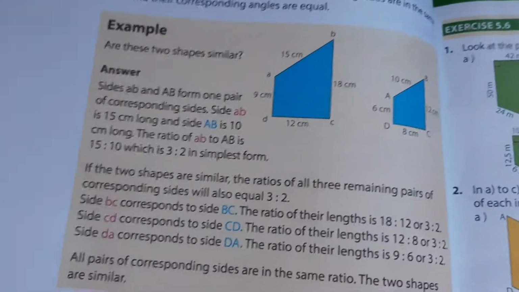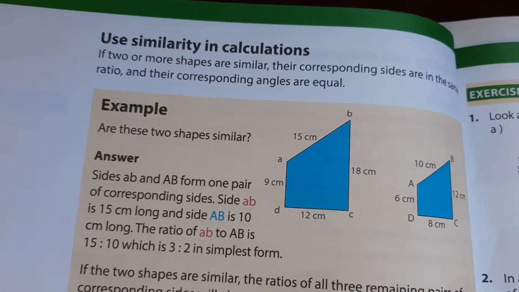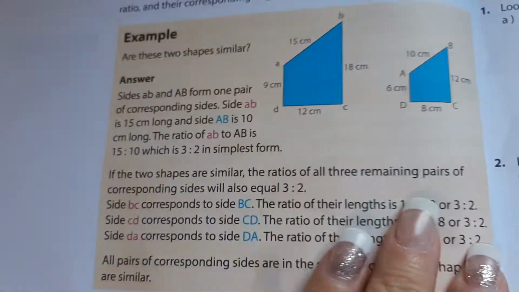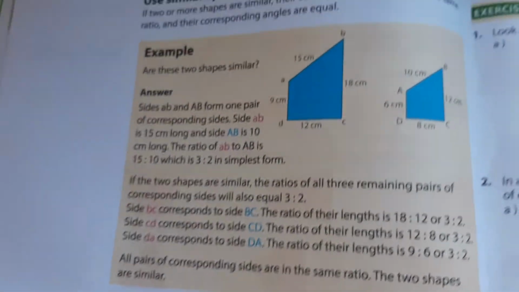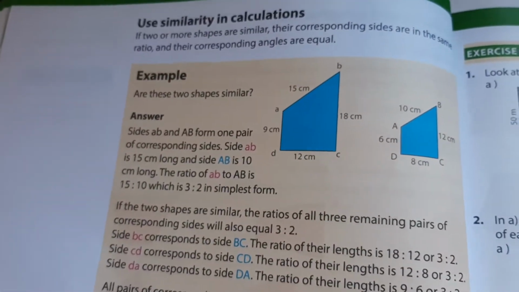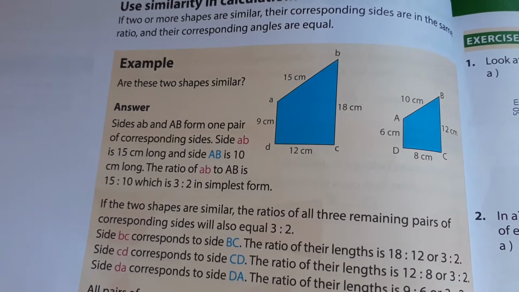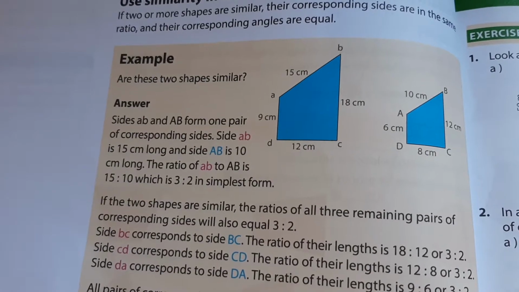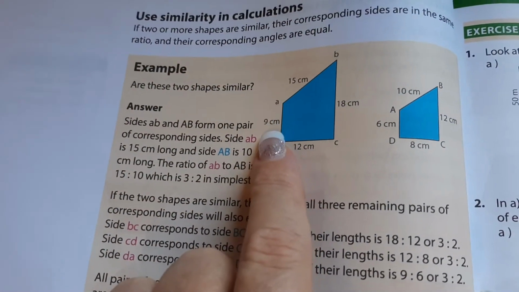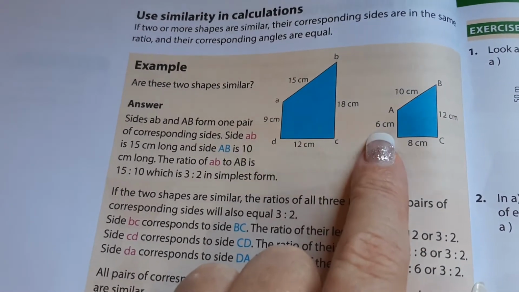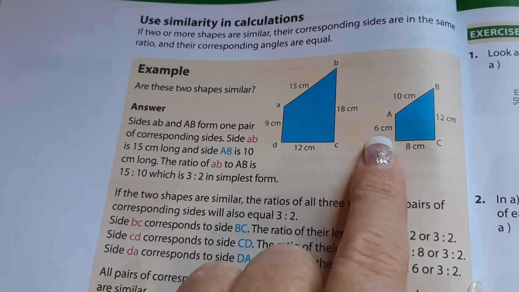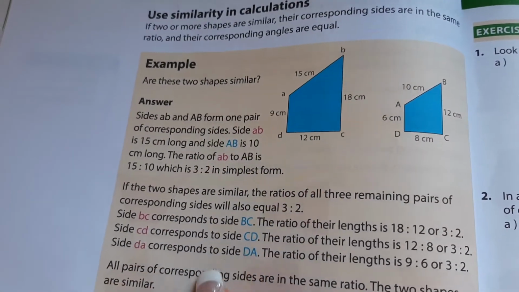Then when we page over, they explain similarity to you in calculations. On this page, they talk about two triangles or two shapes, quadrilaterals if you want, being similar if their sides are in ratio. Look at how they explain it.